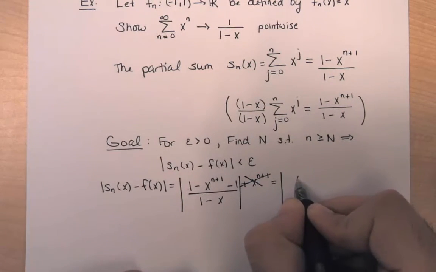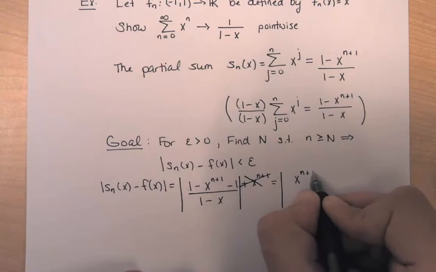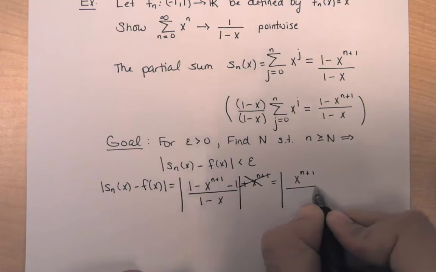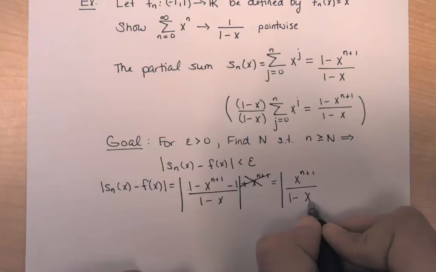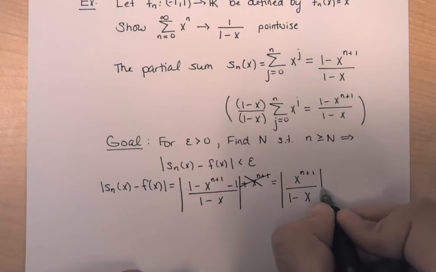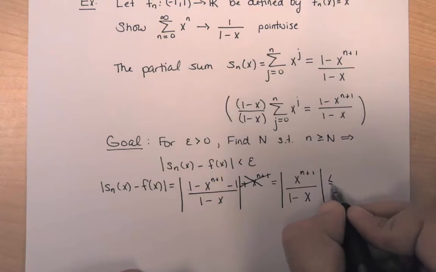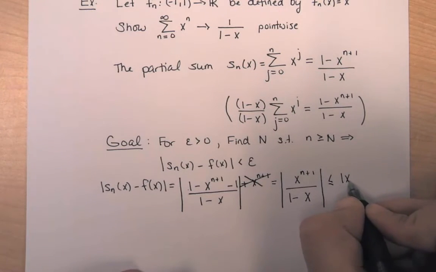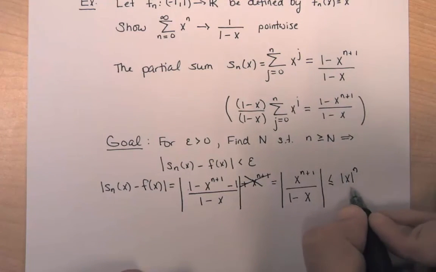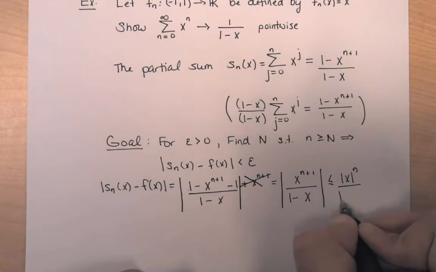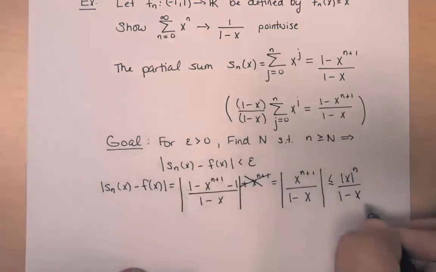I get x to the n plus 1 divided by 1 minus x, which is less than or equal to the absolute value of x to the n divided by 1 minus x.